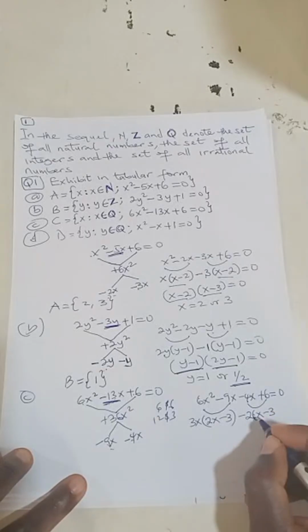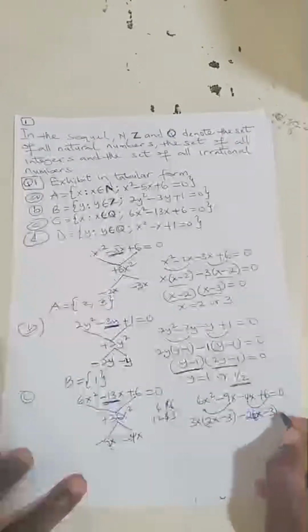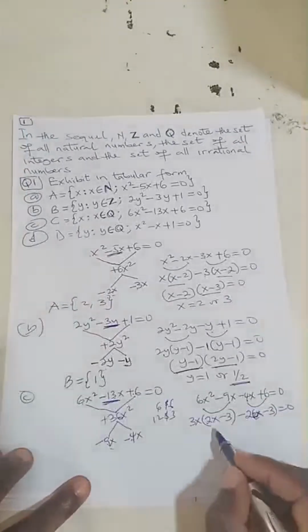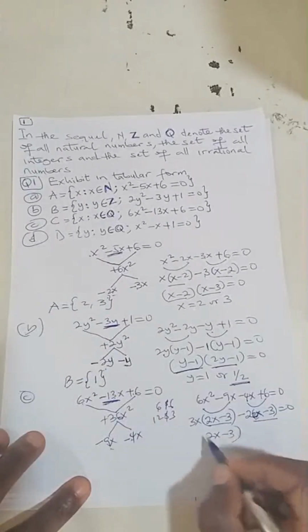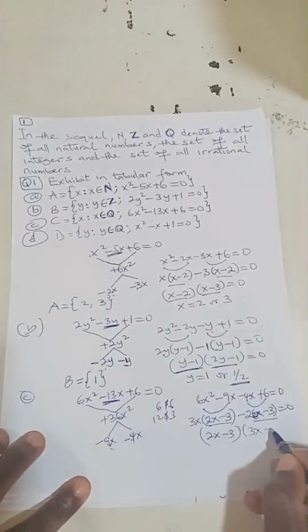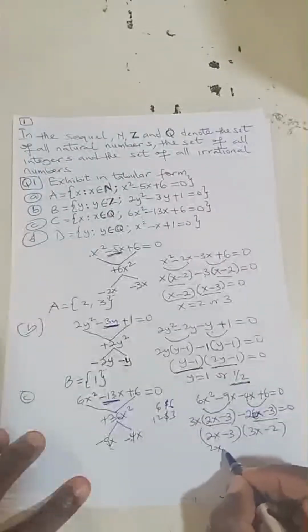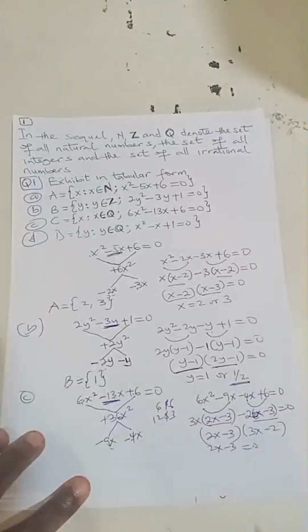We have 2x minus 3 equal to 0. So when you factorize, these two must be the same. Take one of that, and then 3x minus 2. So 2x minus 3 is equal to 0.